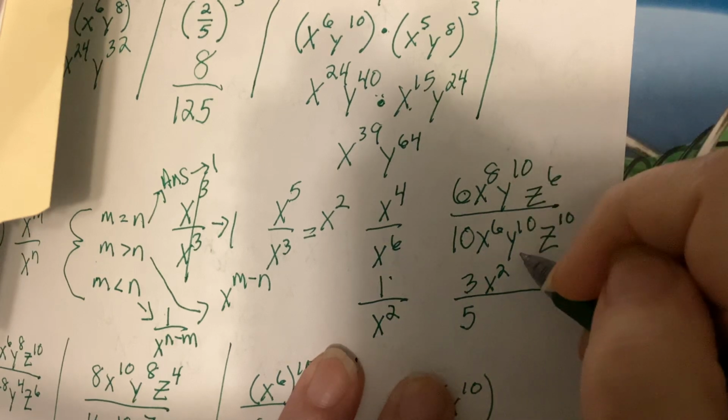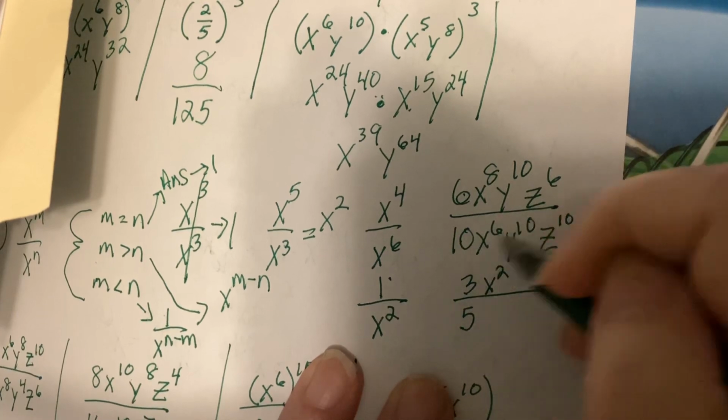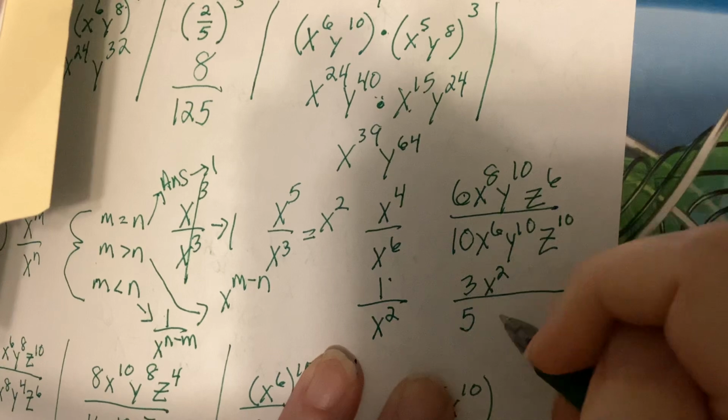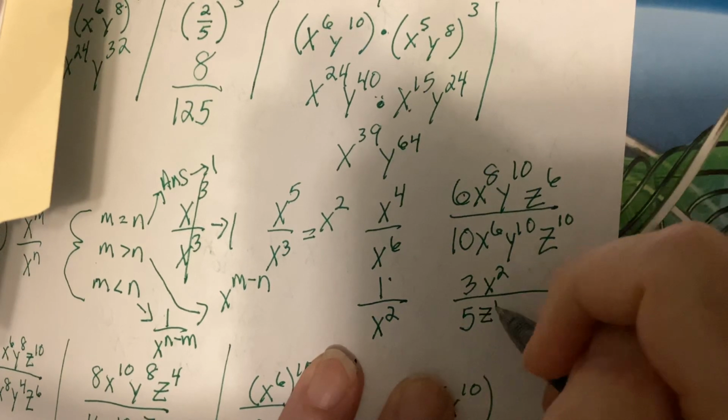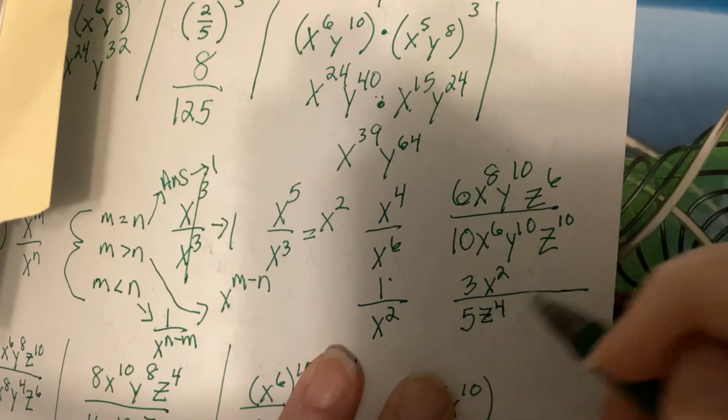Anything divided by itself is 1. That's gone. 1 times anything is the anything. And 6 of these cancel with 6 of these. So it'd be z to the 4th on the bottom.